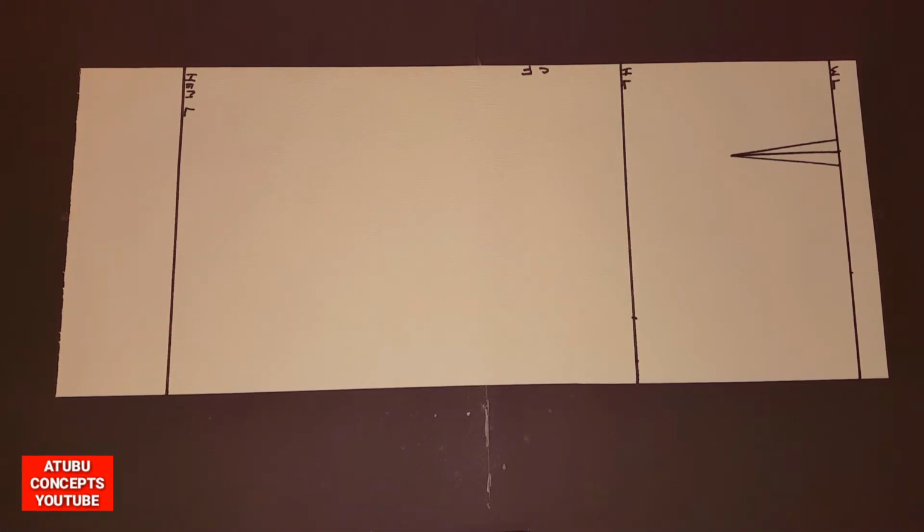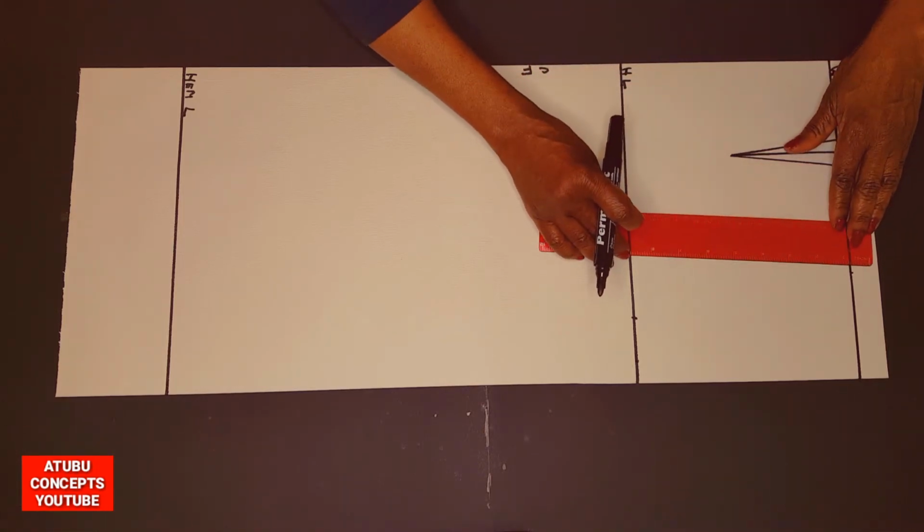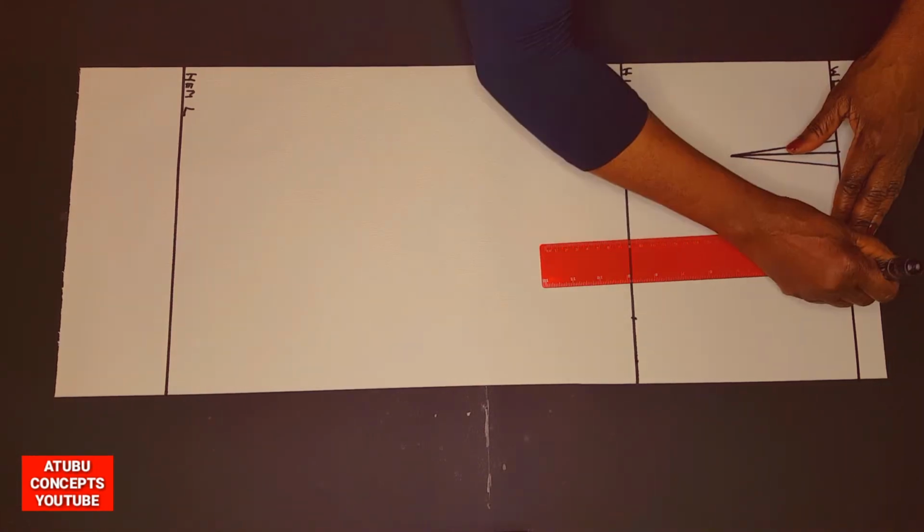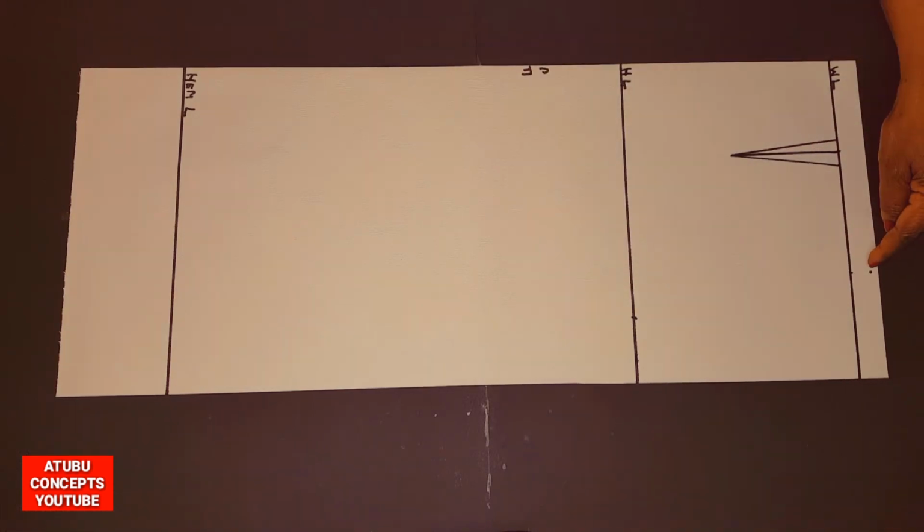The next step is to create our proper waistline. To create our proper waistline, I'm going to step up this 8th point with 3/4 of an inch. Like this. So I'm going to connect this point now to this point here with a French curve.